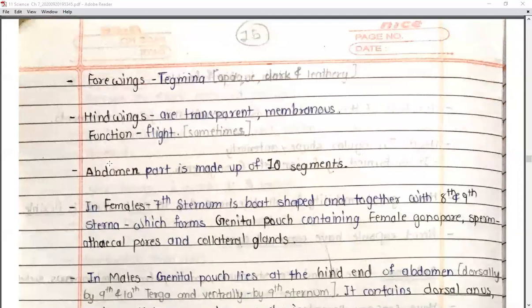Next are the hind wings. These hind wings are transparent. See, there are differences: the forewings are opaque while the hind wings are transparent. And these hind wings are made up of membranes, and the function of the hind wings is flight. But flight happens only sometimes. That means the cockroach flies only a few times, right? So these are the two different types of wings, right? The first is the forewings and the second is the hind wings, right?